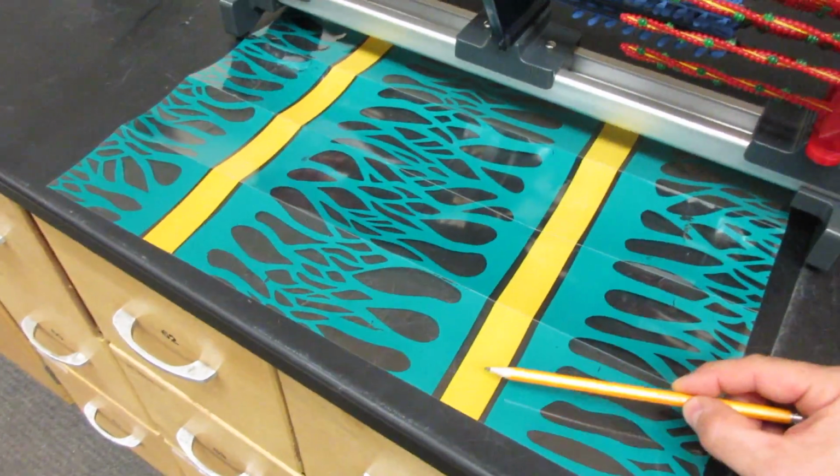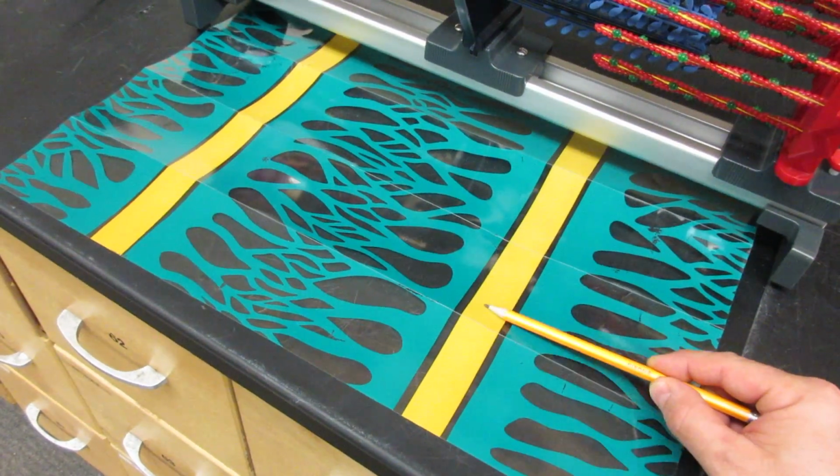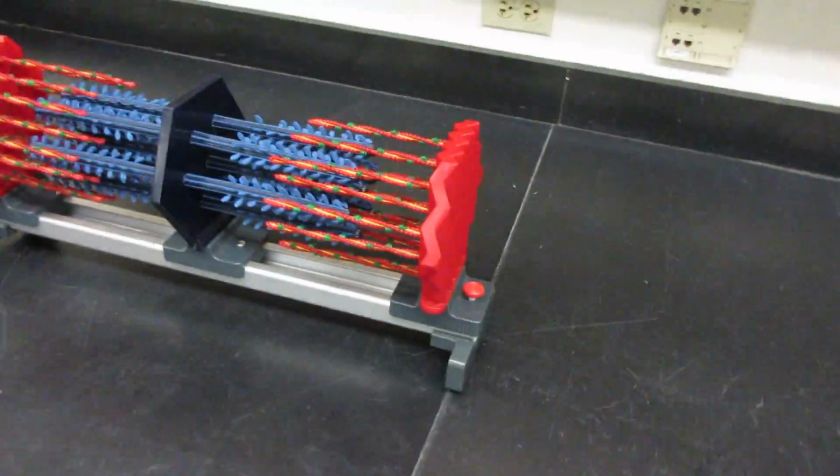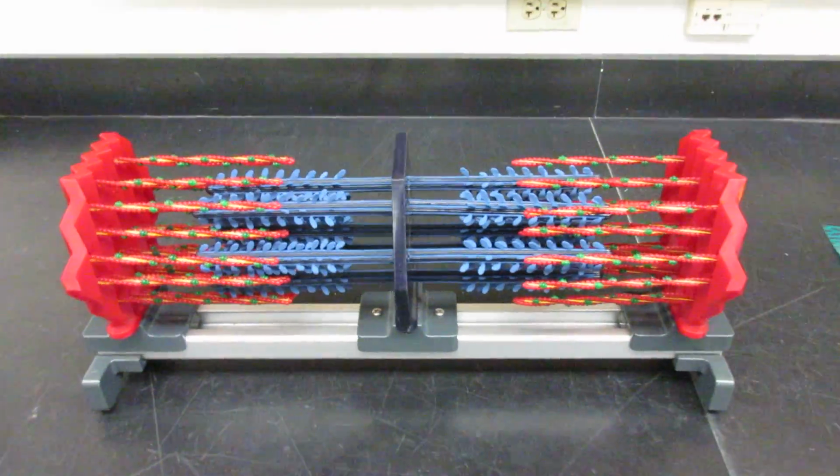The parts of this you should know: this is the transverse tubule or T-tubule. These are the terminal cisternae off to the sides of that, and they make this triad structure. Okay, so then you can look at this.